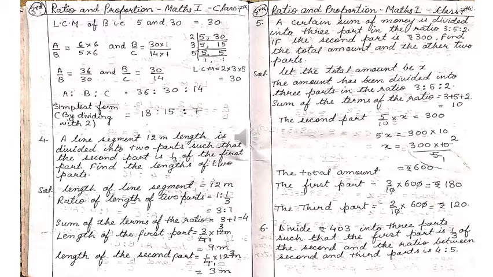That is the first part 180, the third part 120, which is 180 plus 120, that is 300, and 300 of the second part, which comes to a total of 600, which you have already found. So you can check it on your own.